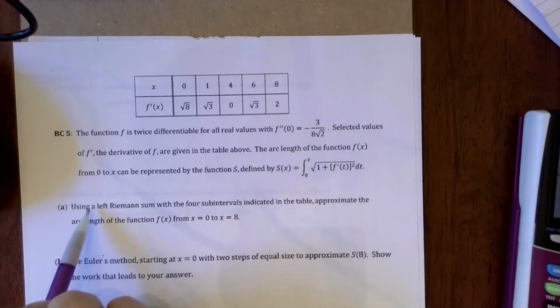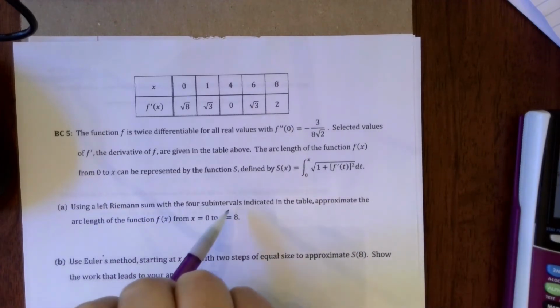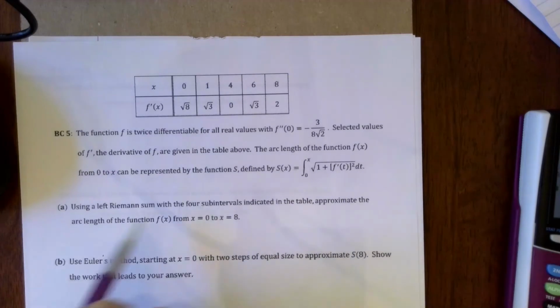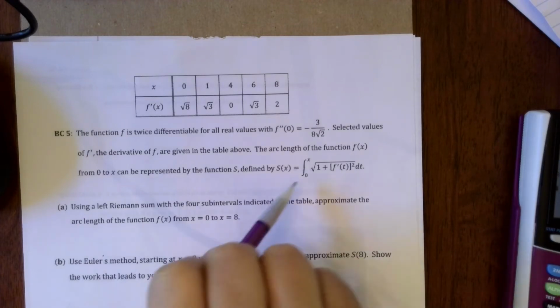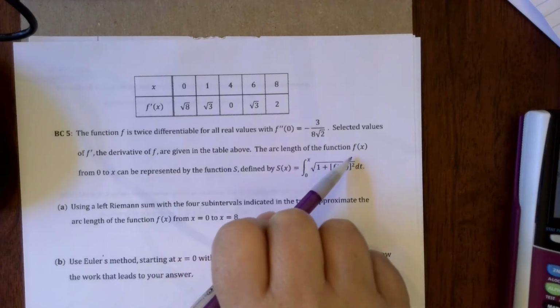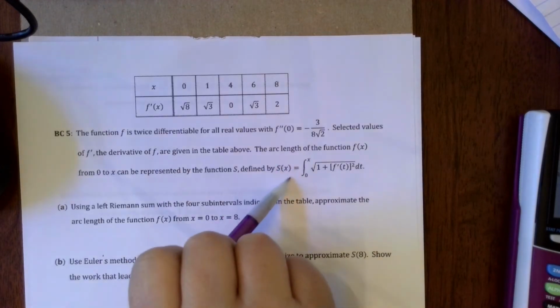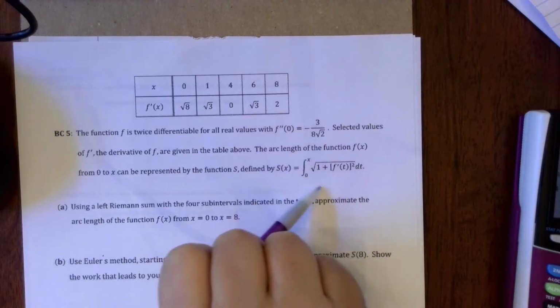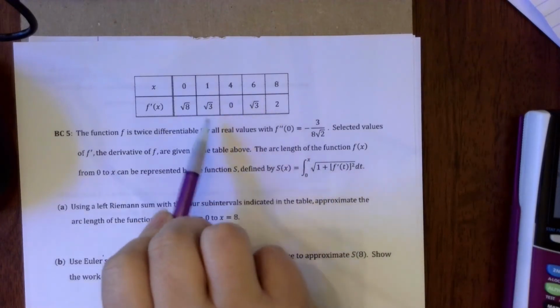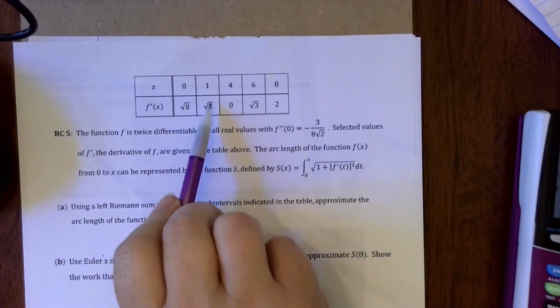All right, it says using the left Riemann sum with 4 subintervals indicated in the table, approximate the arc length of the function f of x from x equals 0 to 8. All right. So the arc length of the function f of x can be defined by this function s right here. So we've got to incorporate this in with the left Riemann sum.